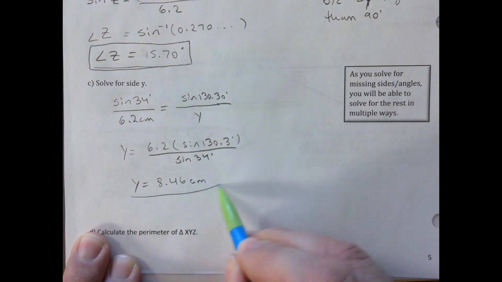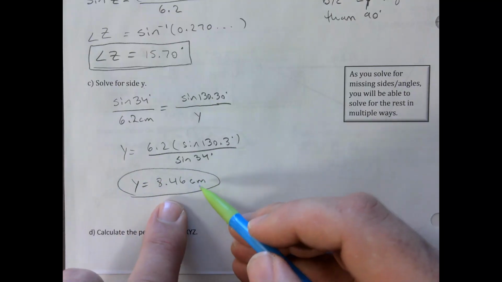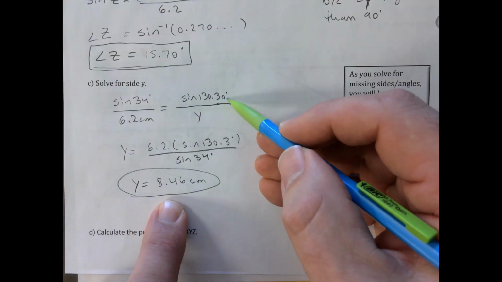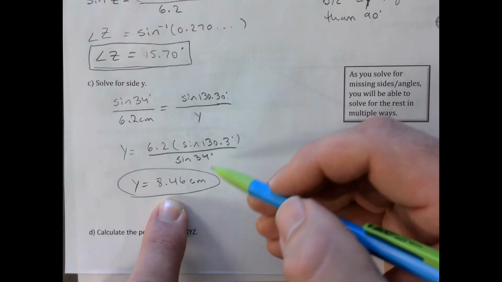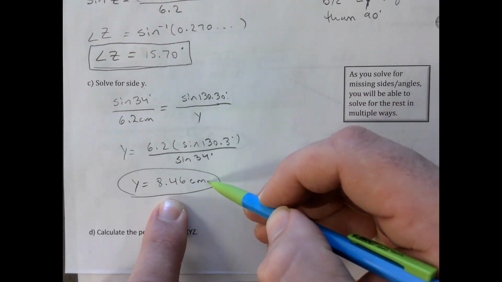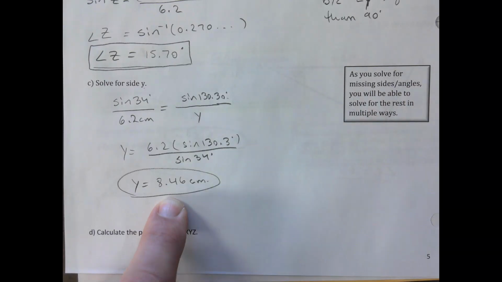Does it make sense? Just take a moment. 130 is the largest angle. 8.46, as far as I know, is the longest side. Yes, it is the longest side, so it checks out. Those are little checks that I want you to do.